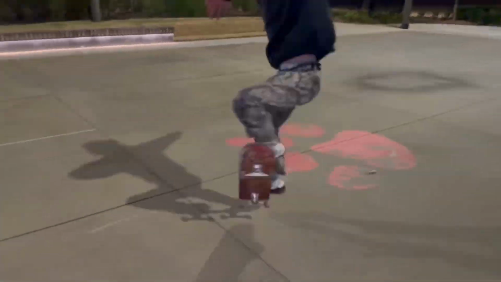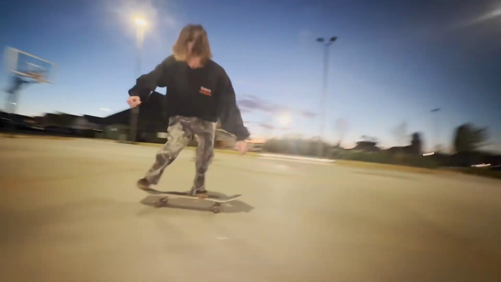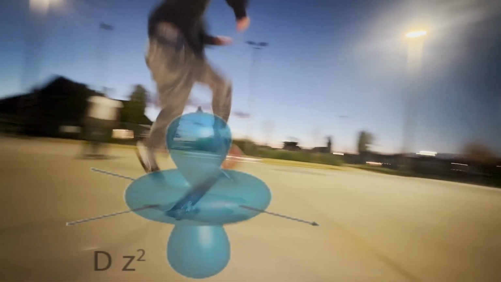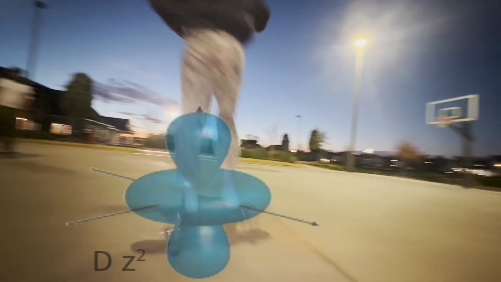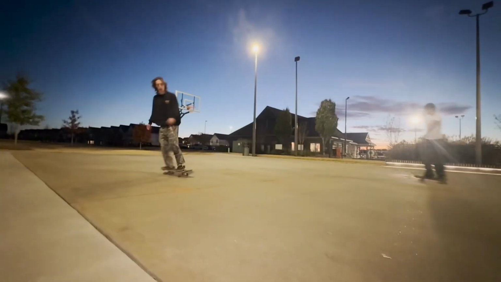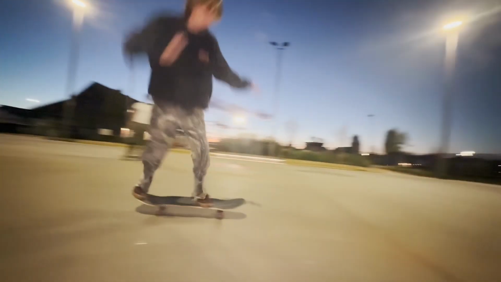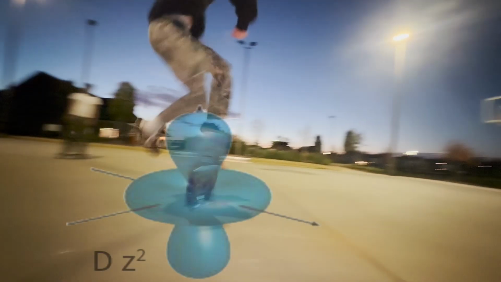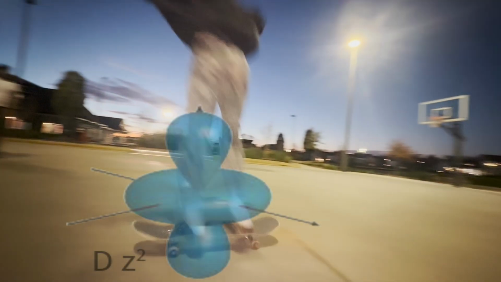This last trick is a body varial shove it. So while he does a regular shove it, in which his board goes 180 degrees in one direction, his body is actually spinning 180 degrees in another direction. And it's going straight up. Much like the z squared axis, it goes straight up and spins. And the board does a donut-like rotation under him.